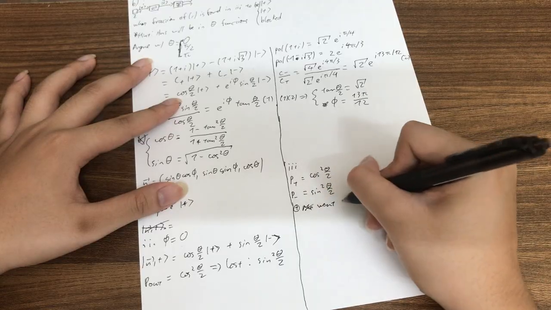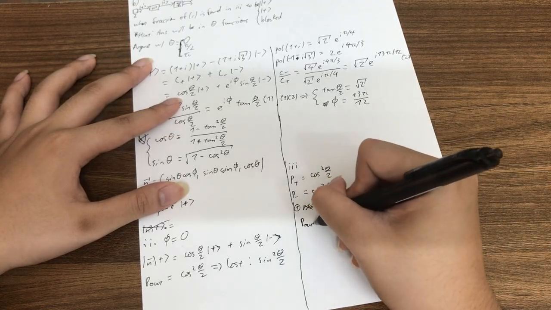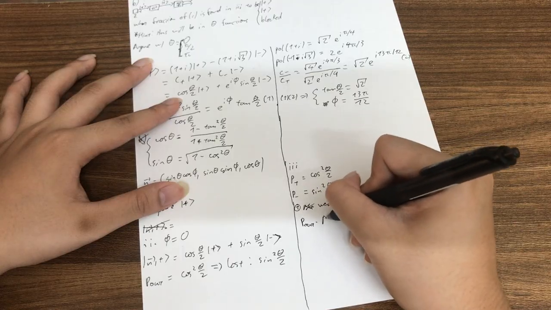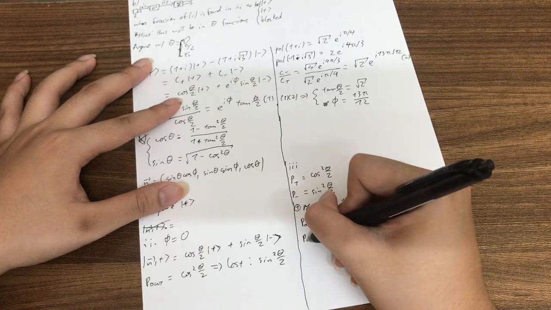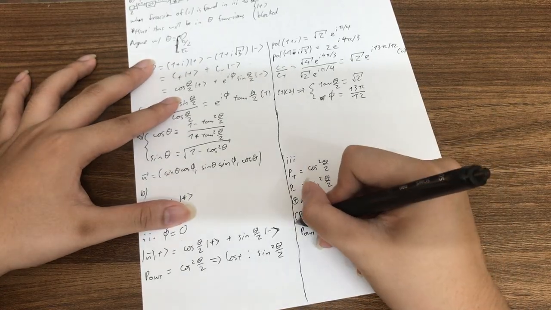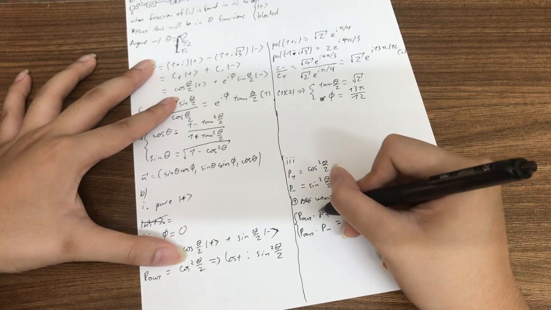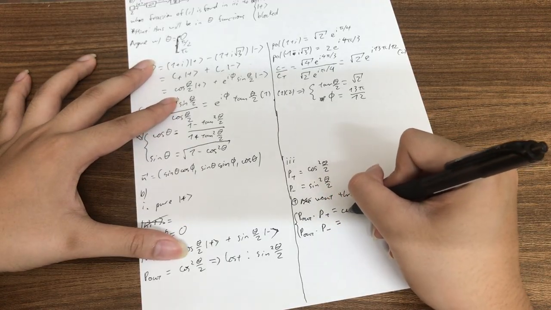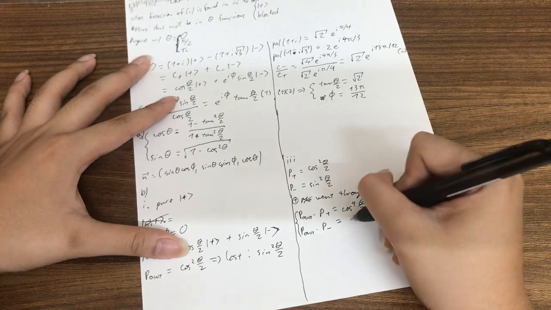Went through. It's going to be P out times P plus, P out times P minus. This is plus, which is cosine to the fourth theta over 2.